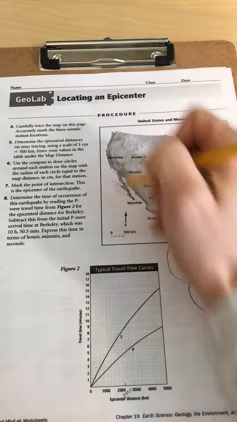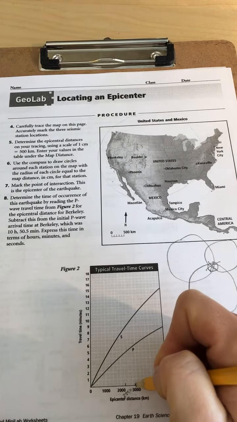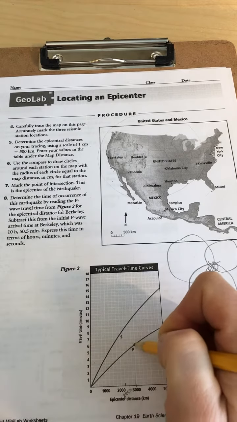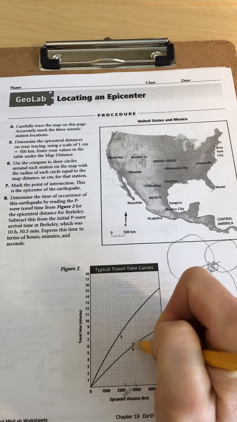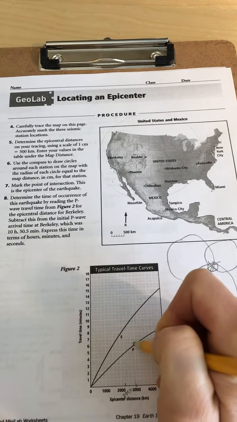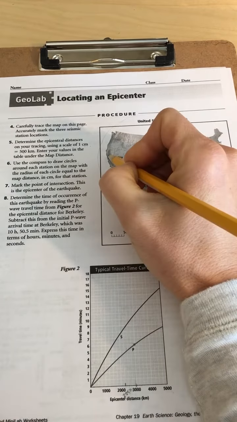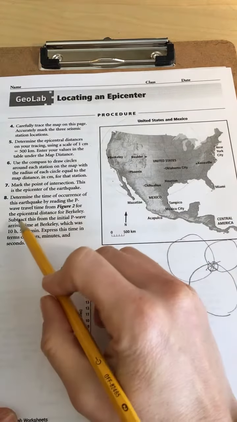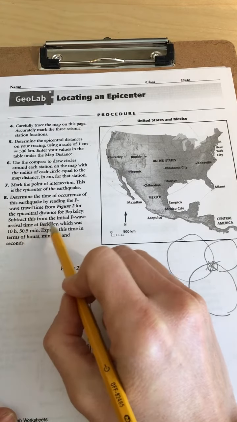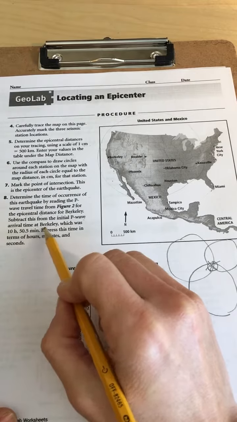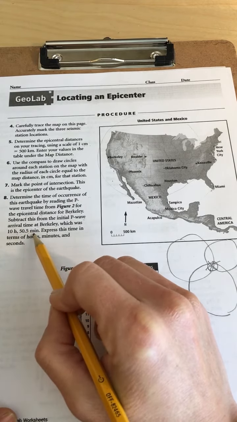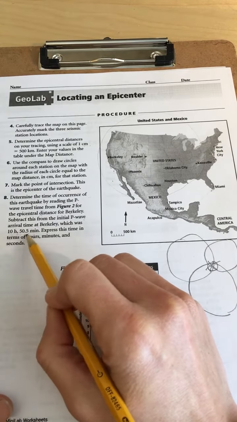So whatever we figured out for Berkeley on here, let's say we figured it was 3,000 kilometers, we'll go up to the P wave time, and it took 6 minutes for that P wave to travel that far. So if it traveled 3,000 kilometers from Berkeley, it took 6 minutes. So that means the epicenter, it took 6 minutes before it reached here. So then we're going to subtract this from the initial P wave arrival time at Berkeley, which was 10 hours and 50.5 minutes. So that tells you when it arrived.